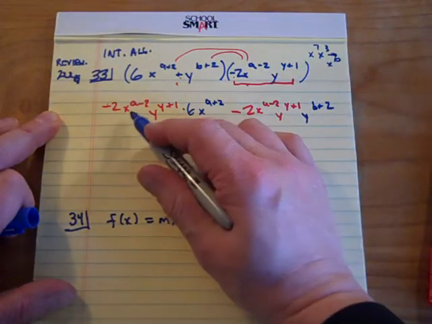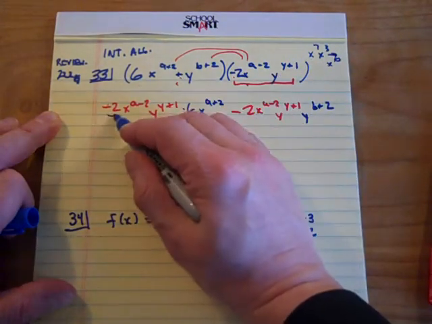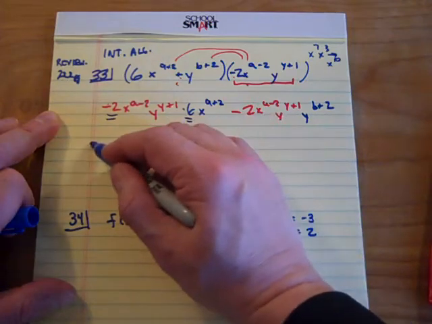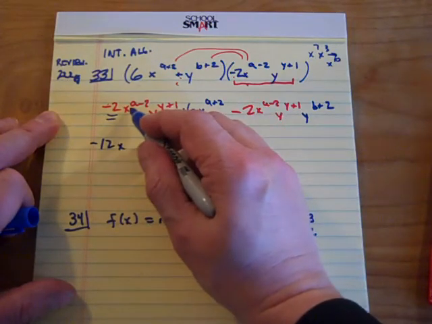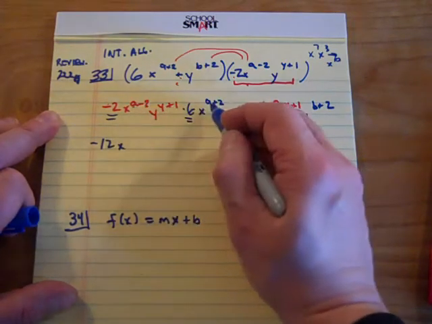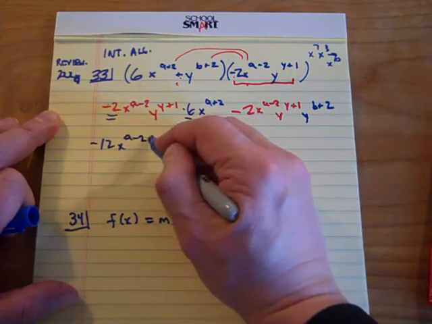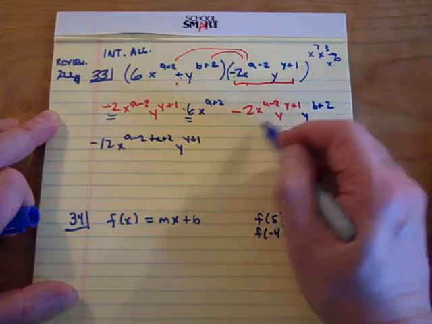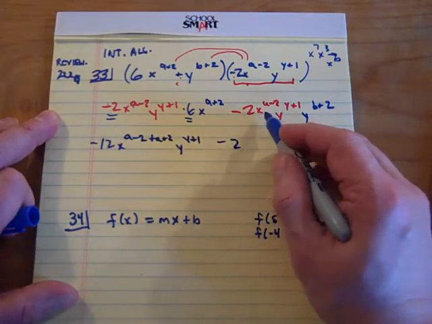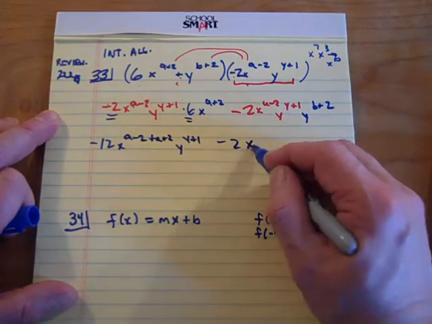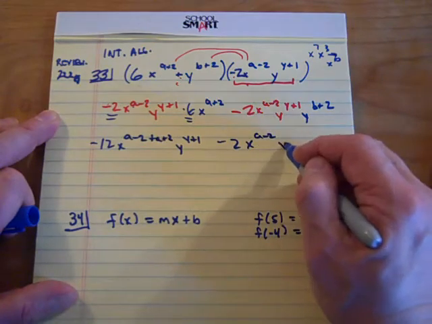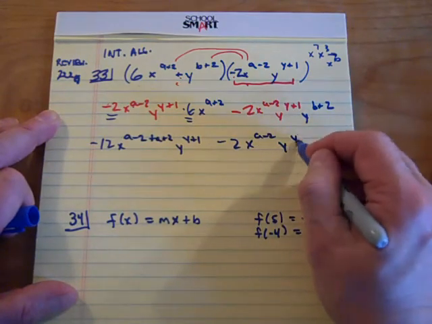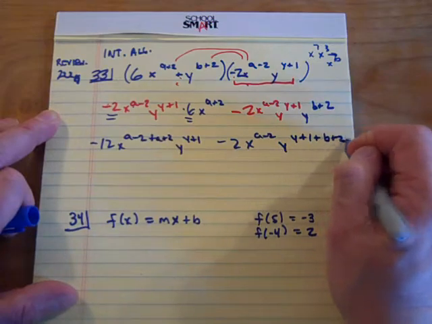So when you look here at these x's, we'll take care of the coefficients first. Negative 2 times 6 is negative 12. But then I'm not going to try to do it in one step. I'm going to go a minus 2 plus a plus 2, y to the y plus 1. Over here, just a negative 2, and I have my x, so I'll just write x to the a minus 2. But my y, again, I'm going to add the exponents, so it's y plus 1 plus b plus 2.